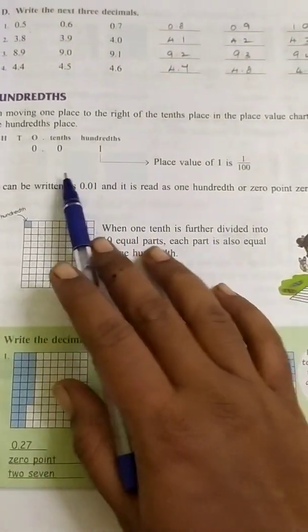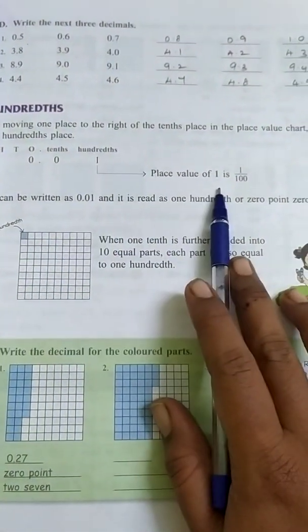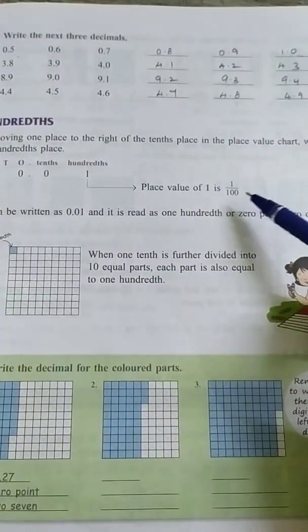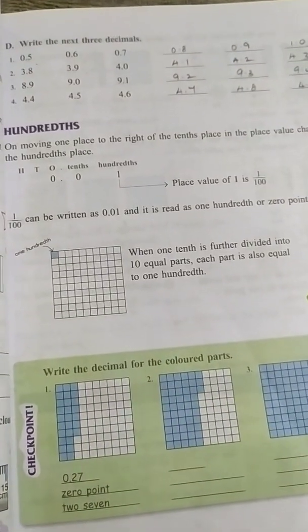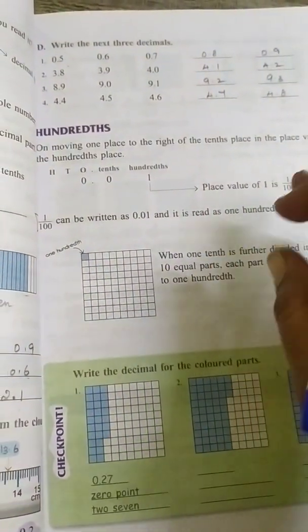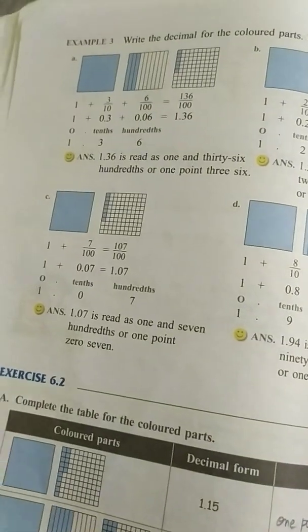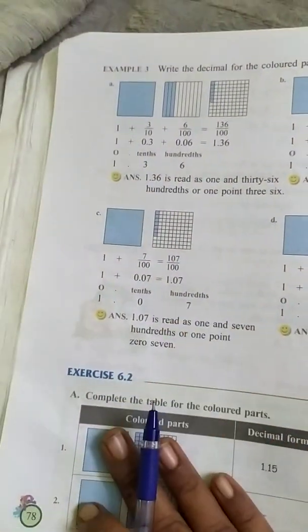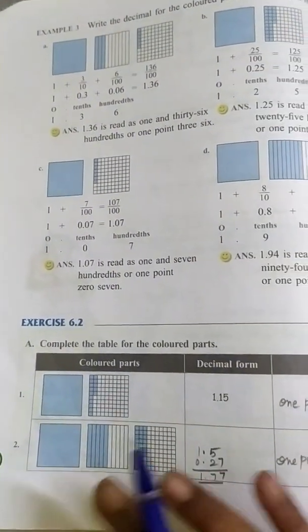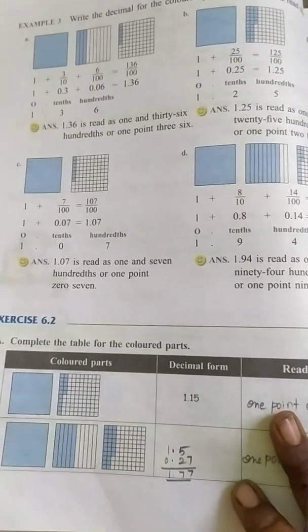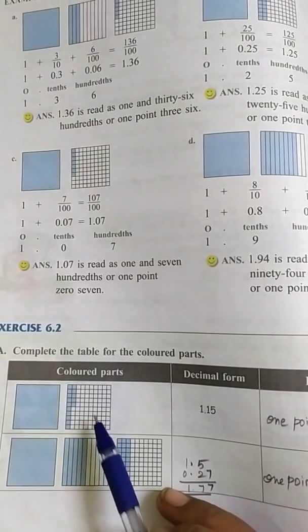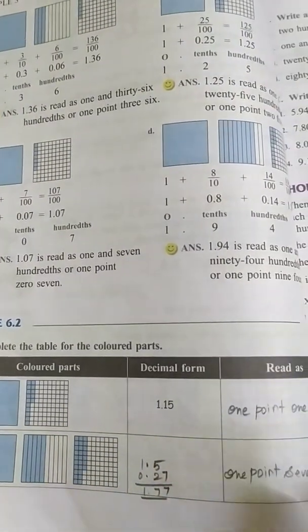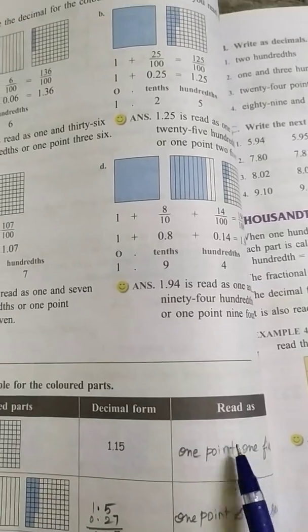We know that after the decimal point it is 1/10, 1/100. 1/100 can be written as 0.01. The previous you have seen that 1/10 means 0.1, 1/100 means 0.01. Now, complete the table for the colored parts. One part, and inside this how many squares were there? 15 squares were there. So 1.15. In words you are going to write 1.15.